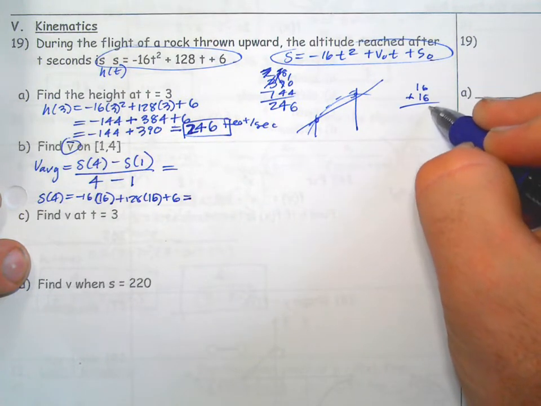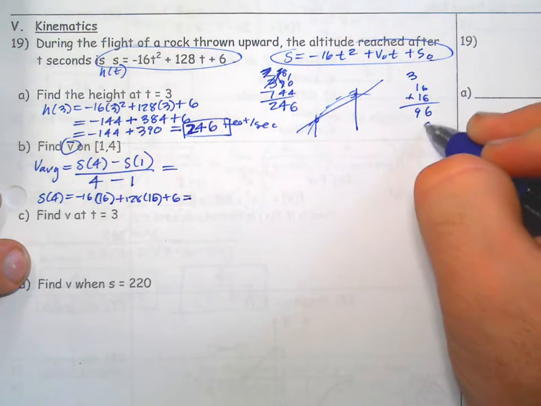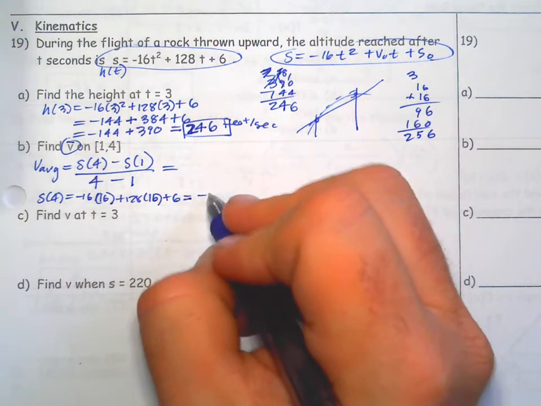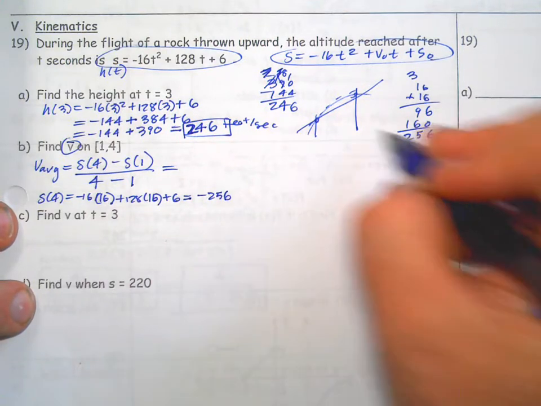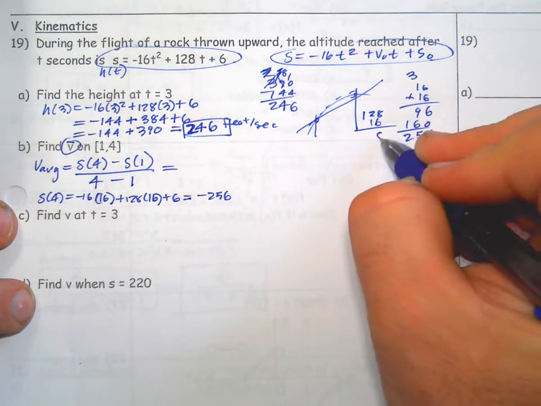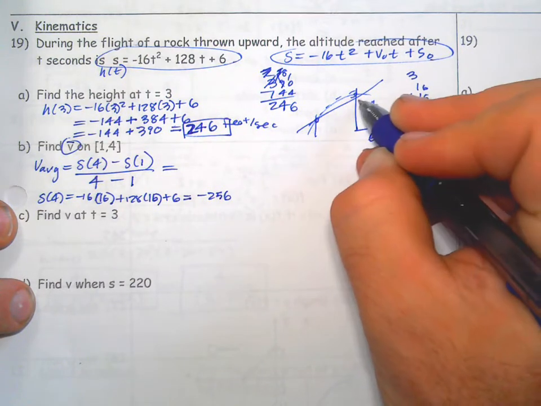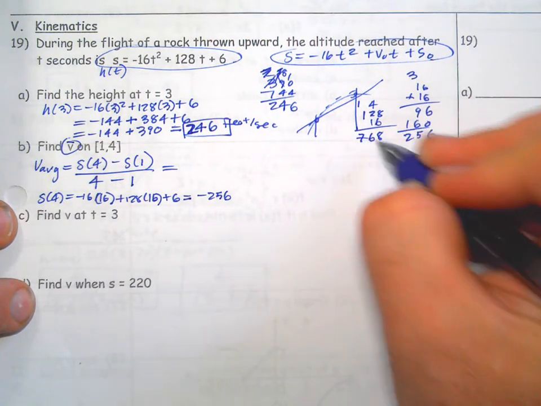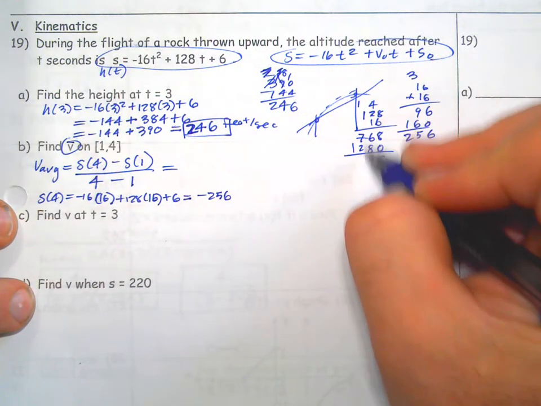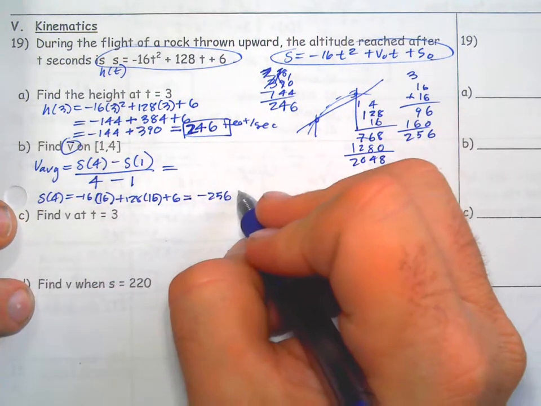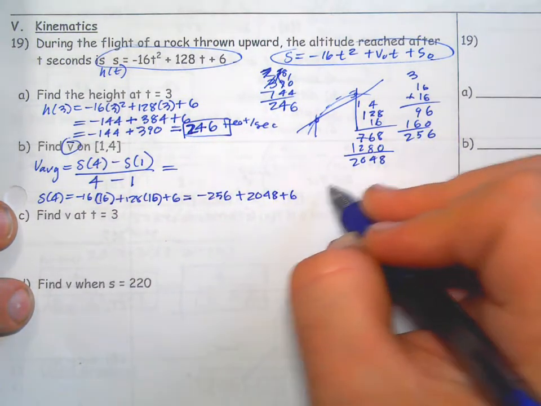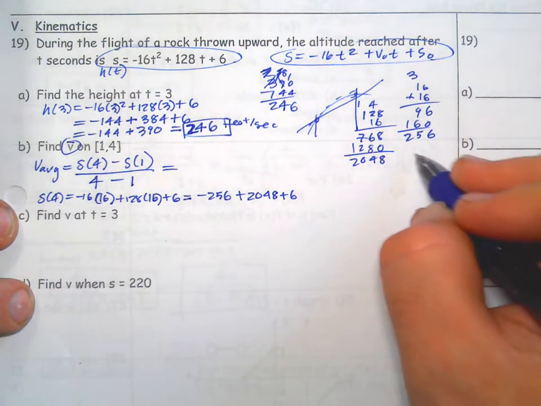Negative 256. 16 times 128 would be 2048.